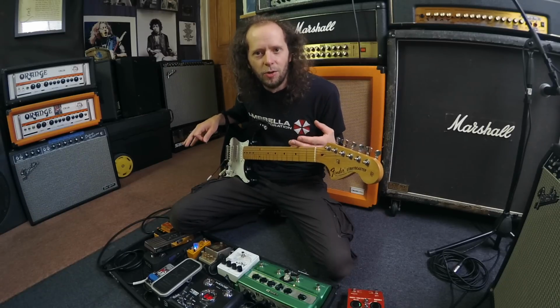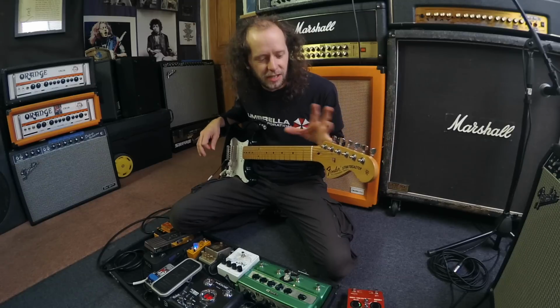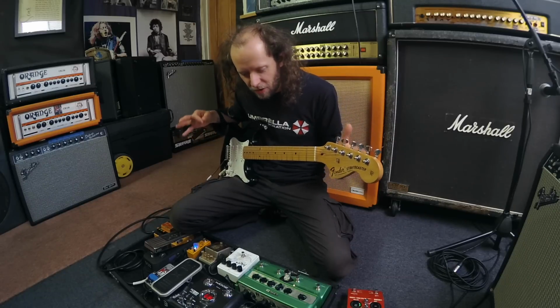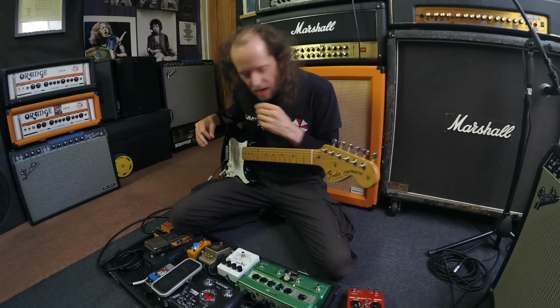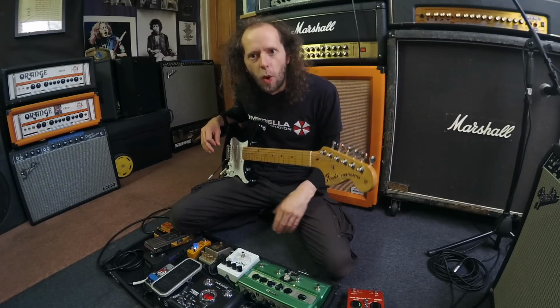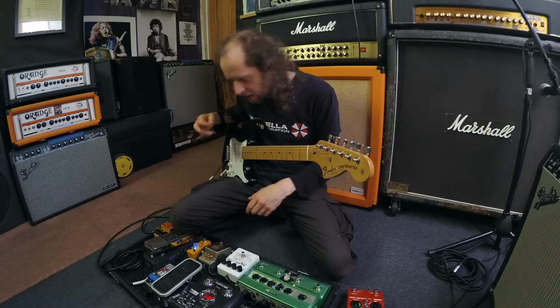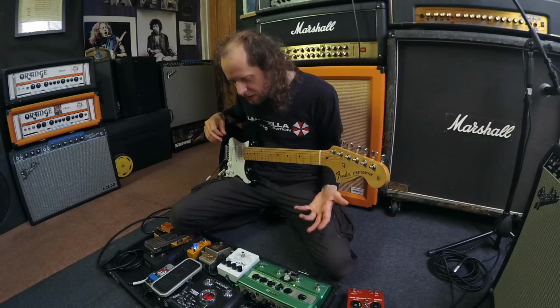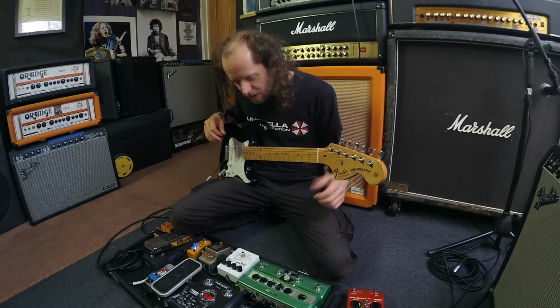That sound alone, I could get lost in that sound for hours. I mean, that's very ambient. There's a lot of space in there. At this point in time, the amp's very, very quiet, so it's not really pushing out a lot, but it's still very inspiring, very ambient, very nice.